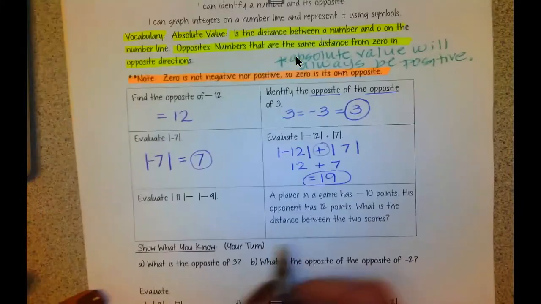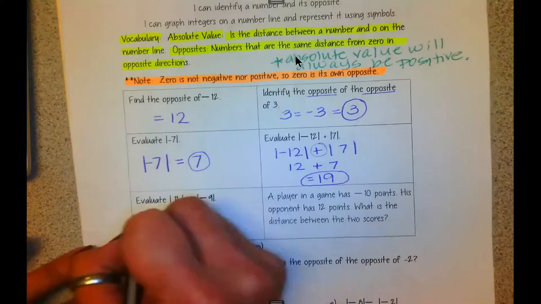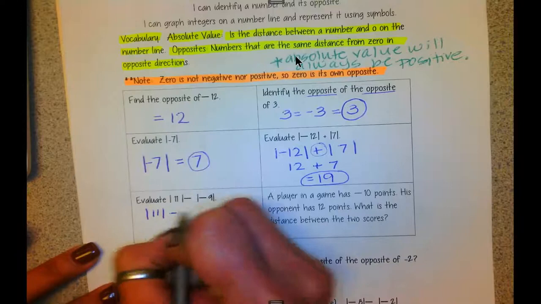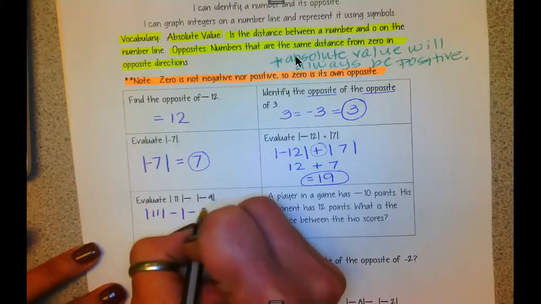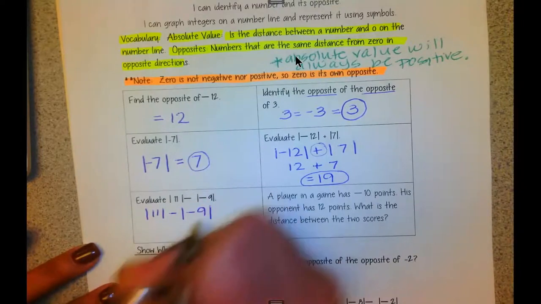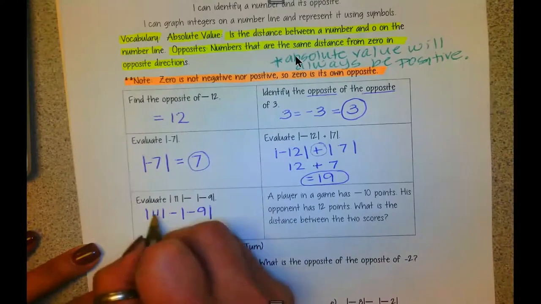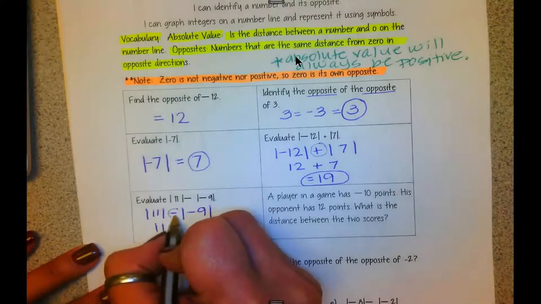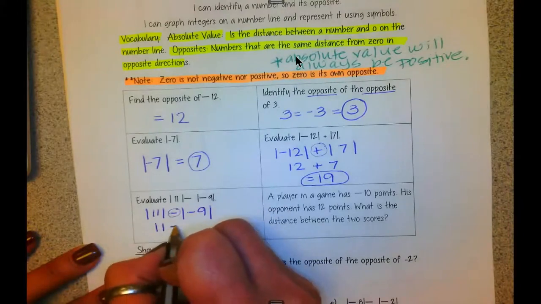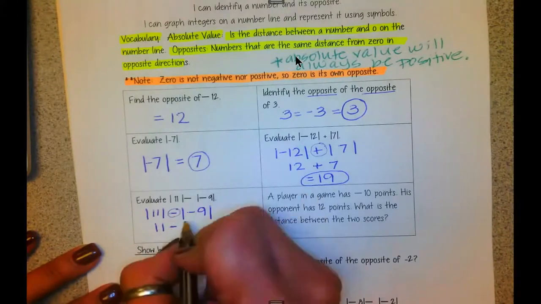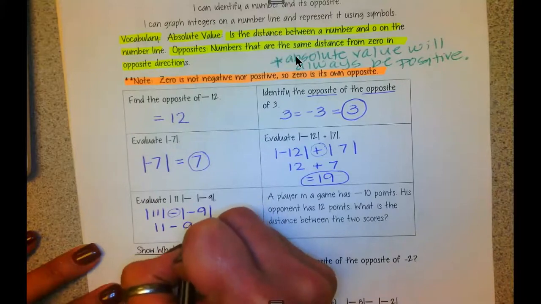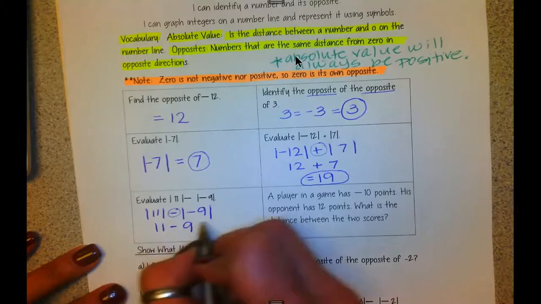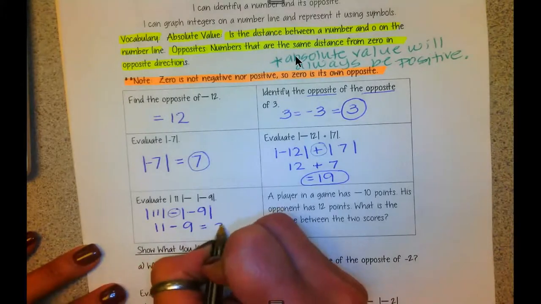Okay, we're coming down here. We're going to evaluate the absolute value of 11 minus the absolute value of negative 9. The absolute value of 11 is 11. We're going to bring down our minus sign. And then the absolute value of negative 9 is 9. 11 minus 9 is 2.